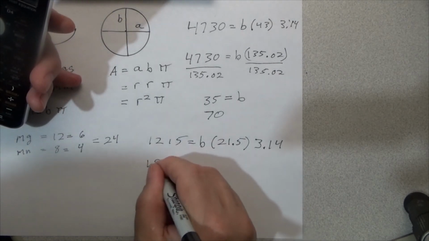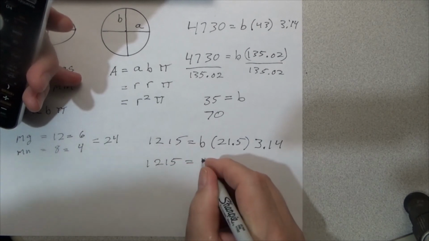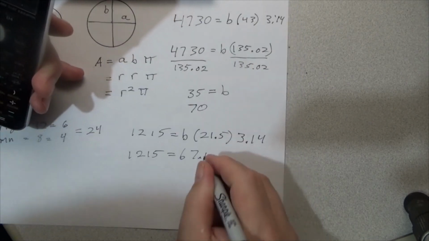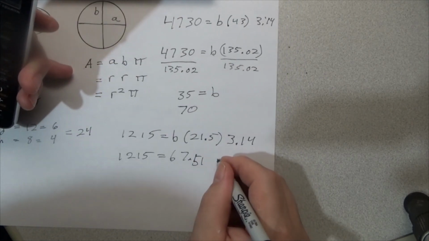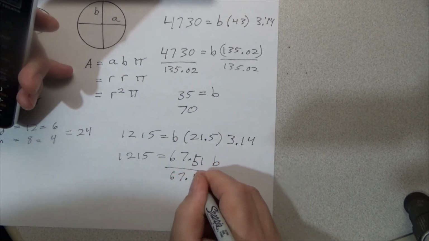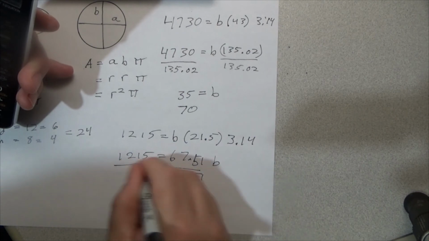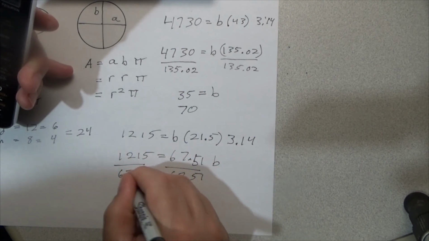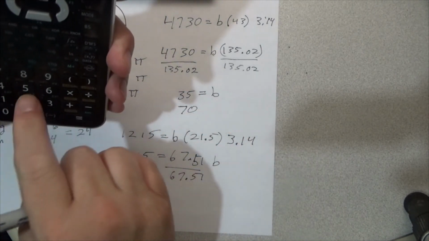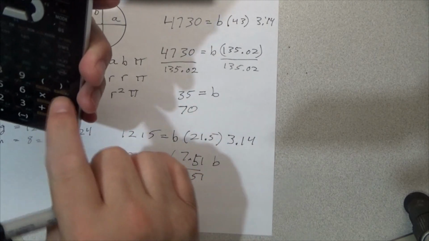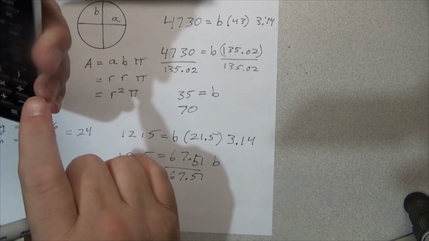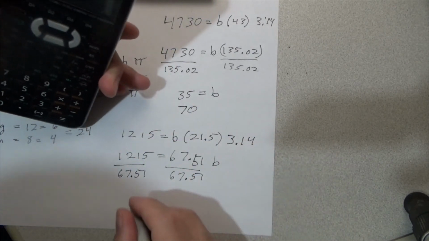So I've got 1215 is equal to 67.51 times B. So divide both sides by 67.51. 1215 divided by 67.51 is equal to B, which I'm going to round to 18.